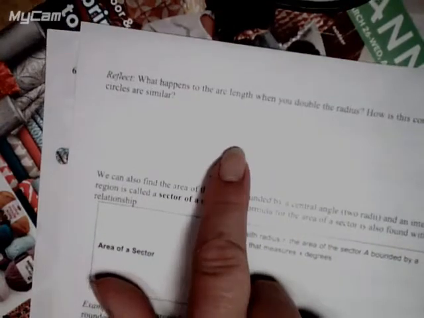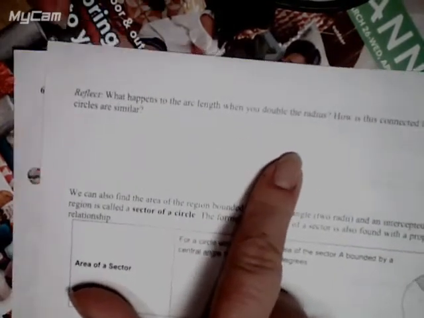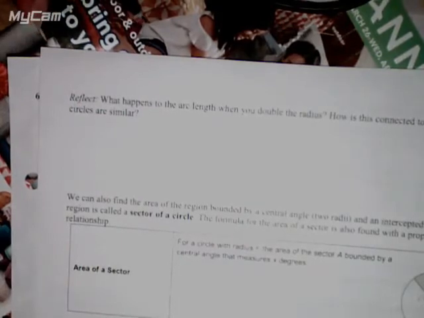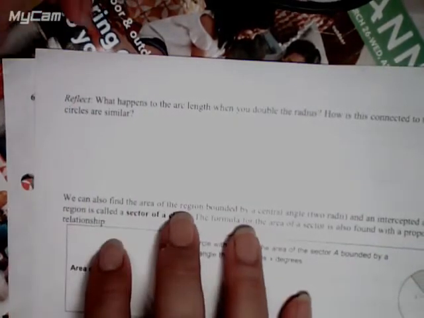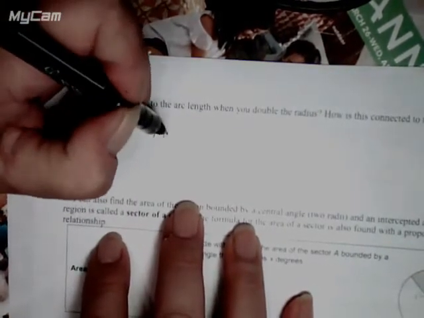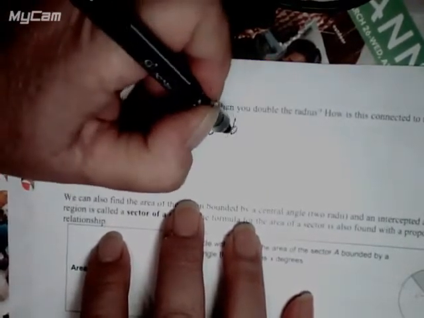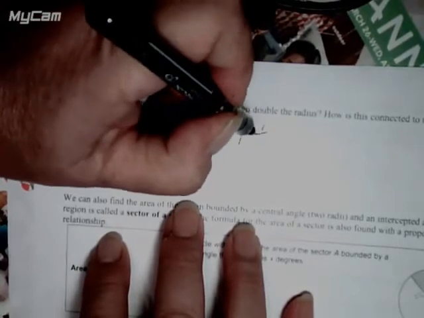Okay, what happens to the arc length when you double the radius? The arc length increased by 1/3.